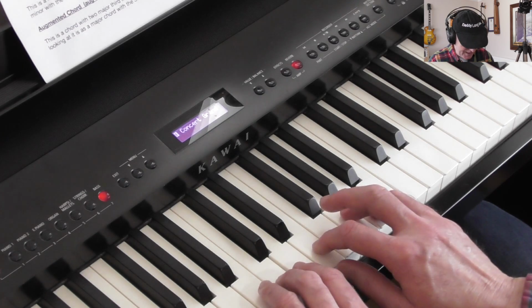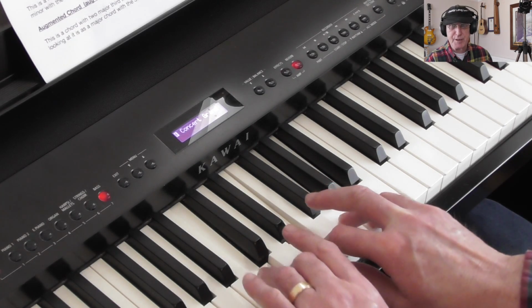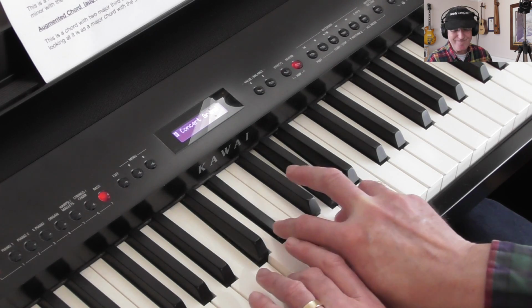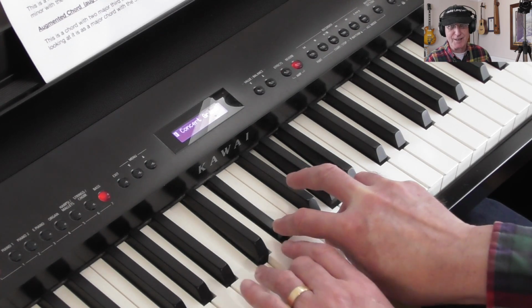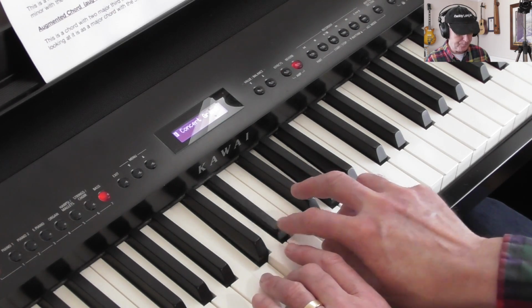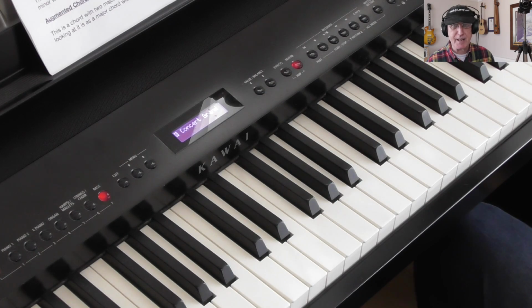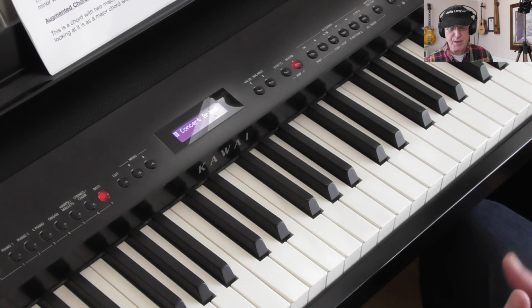So C6 is quite a pretty sound. C minor 6th is a little bit, well, I wouldn't call it ugly, but it's not as accessible as C6. If you see a minor 6th chord written down on the page, it will be something like C small m 6, C minor 6, or C min 6, C minor 6th.